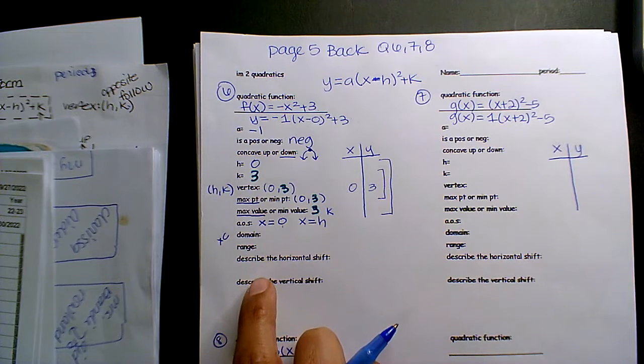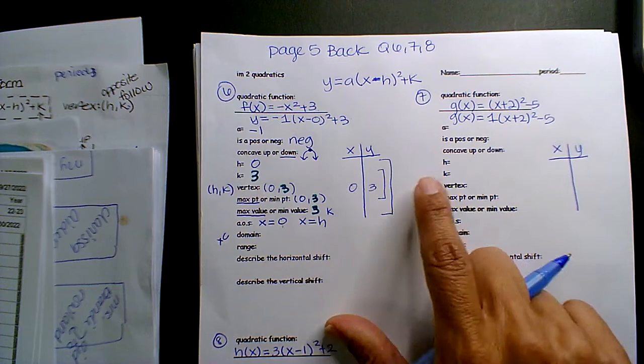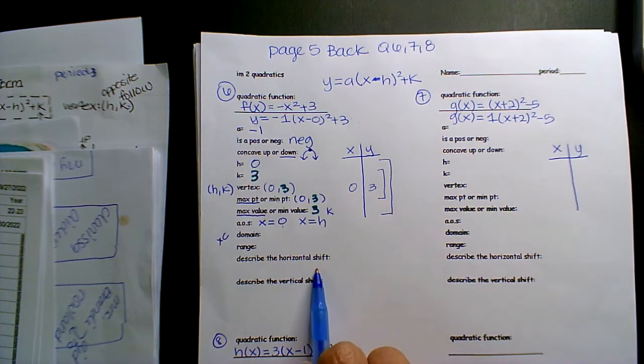Okay. All right. Describe the horizontal shift. So if you're at 0, 3, is there a horizontal shift? Well, what's the H value? 0.